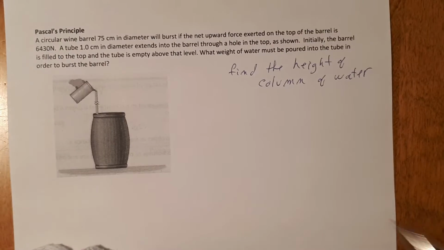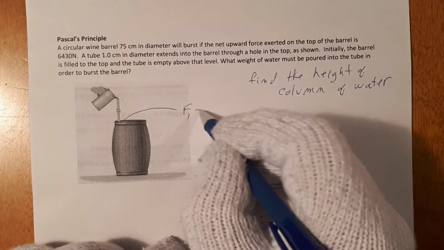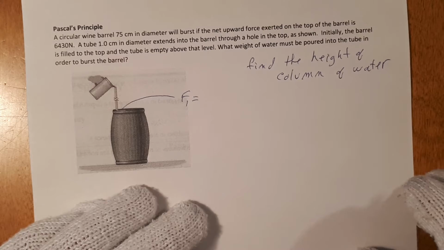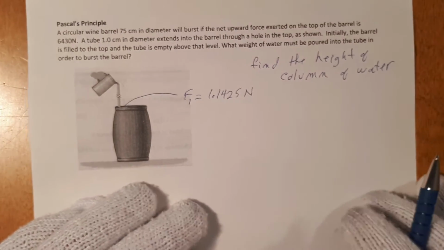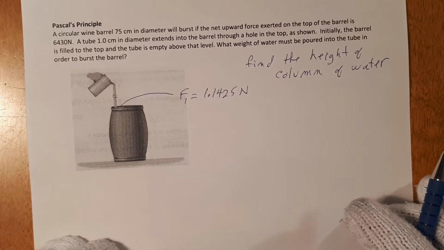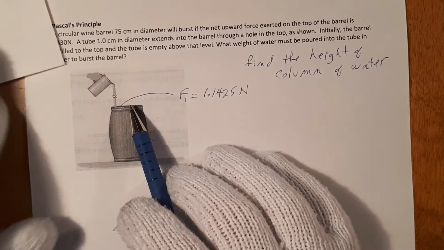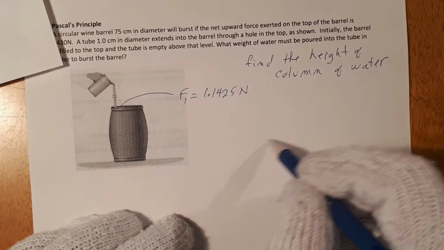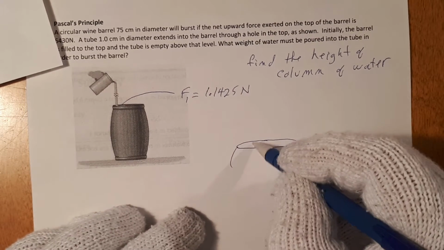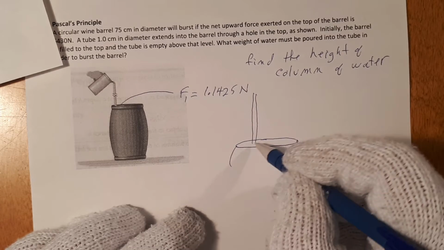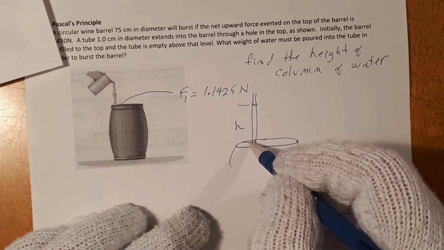So we can write that down. We know what the force is right here, and it's equal to 1.1425 newtons from the previous video. Now we need to calculate what the height of that column of water is. I'm going to redraw this here. There's the barrel, and here is the tube, and it has some height. The column of water here has some height to it.